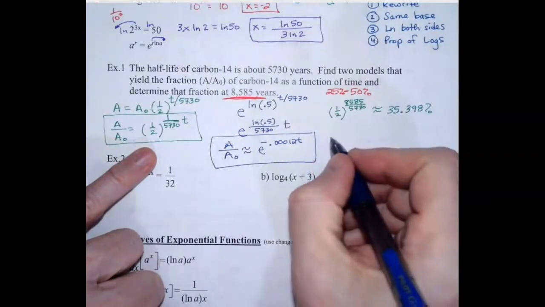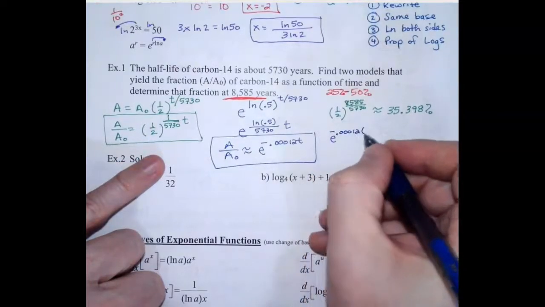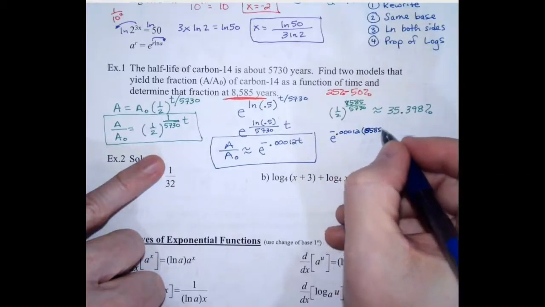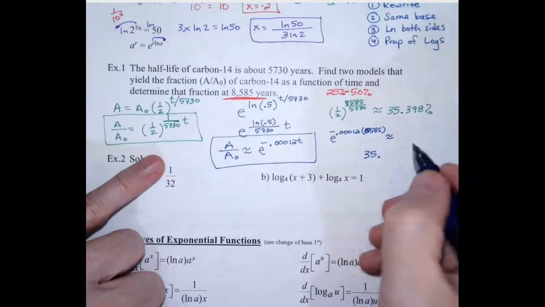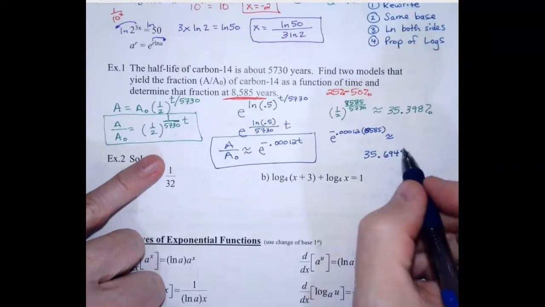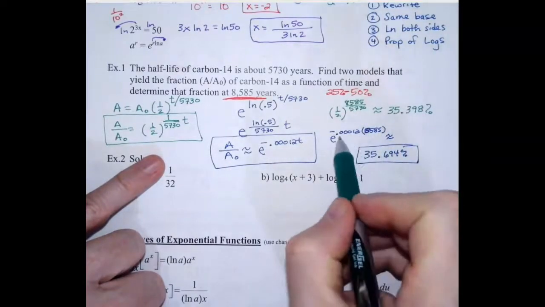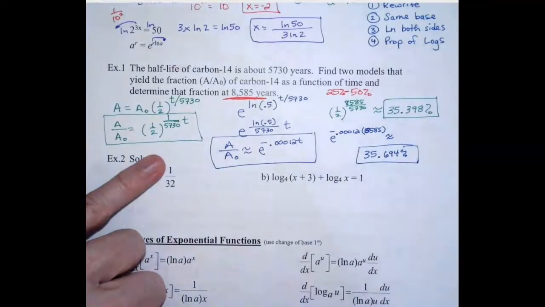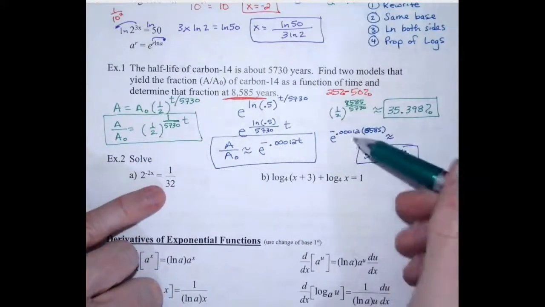But if we use this formula, so we take e to the negative 0.00012 times 8585, then we get 35, which is the same, but then we get 694%. And that's going to be more accurate, the exponential is going to be more accurate than this. That's why we use it.